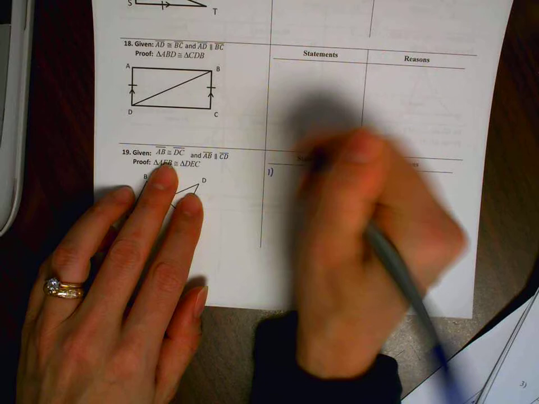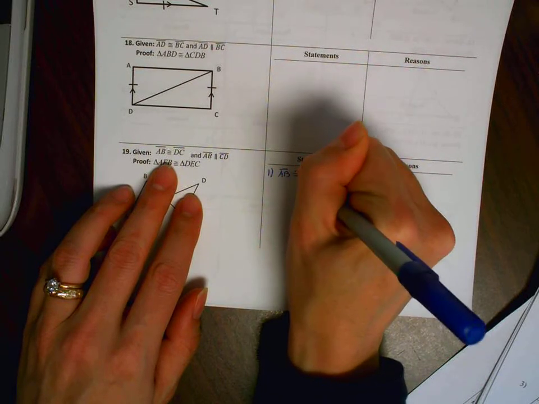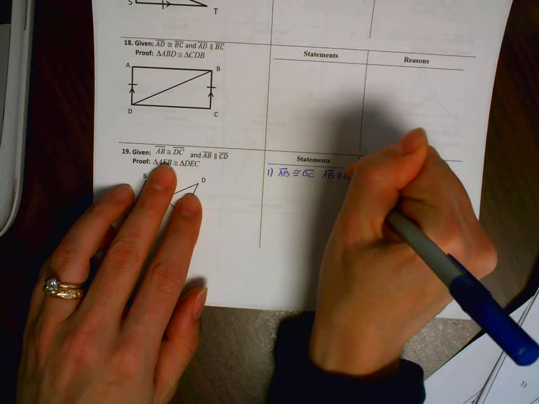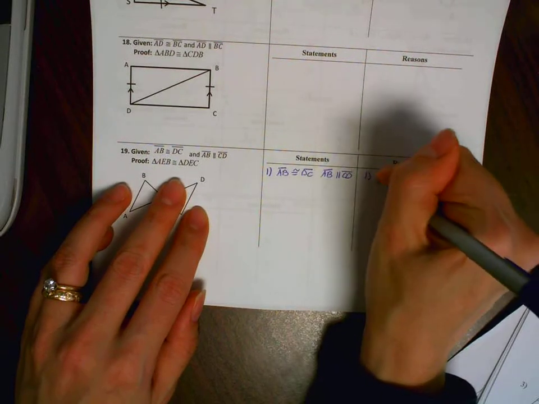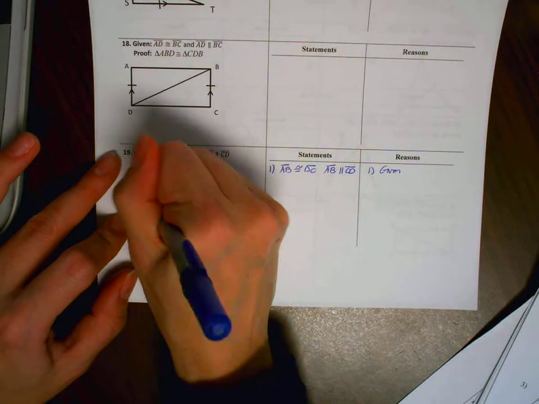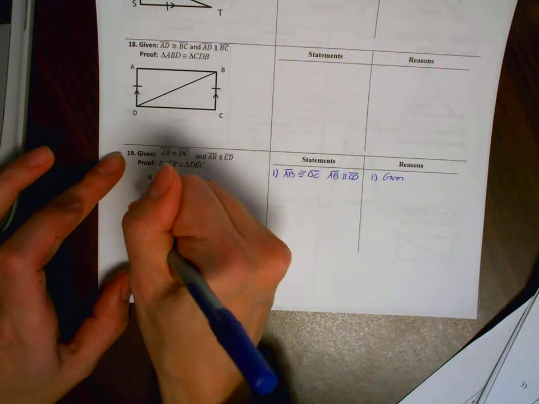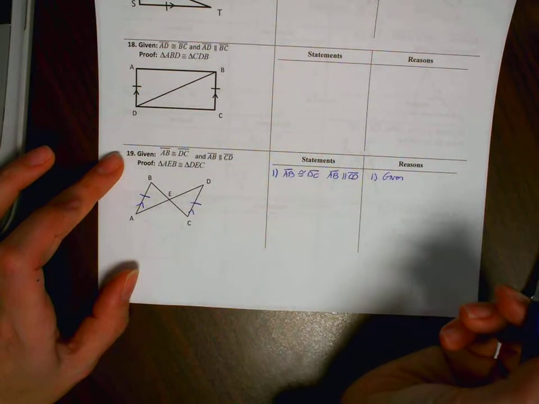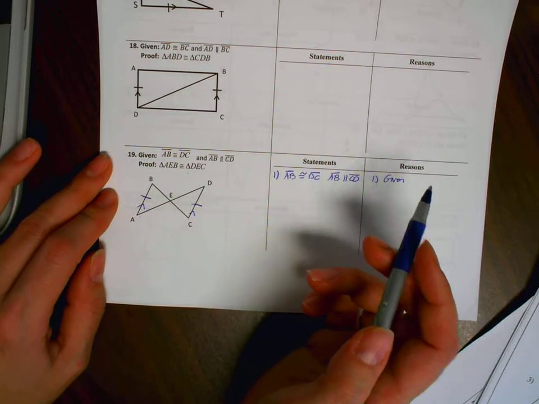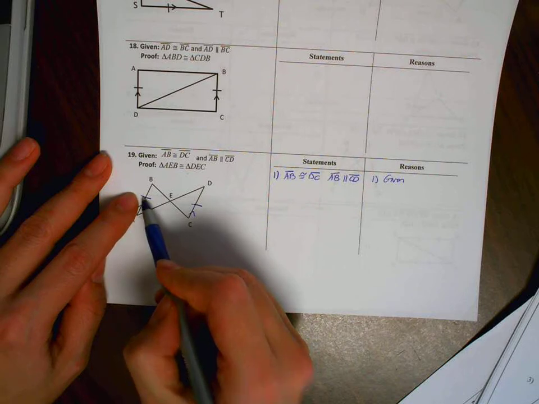So number 19, AB is congruent to DC, and AB is parallel to CD. And the reason is given. Let's make sure that's marked. AB is this, congruent to DC. And AB is parallel to DC. And we want to prove the triangles congruent. So I don't have a lot right now. I just have one side congruent. One side, this congruent to that.